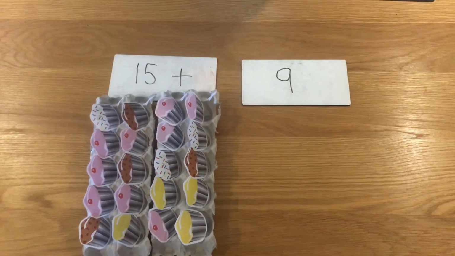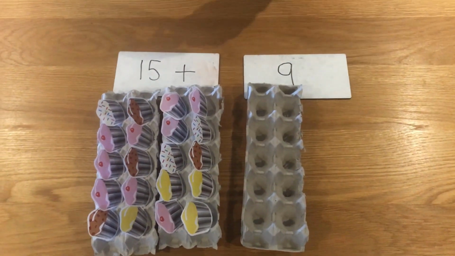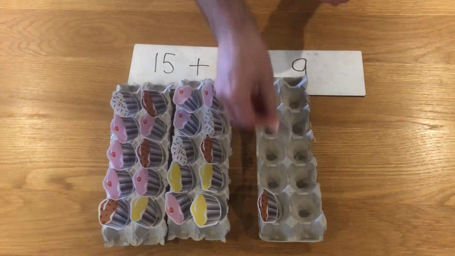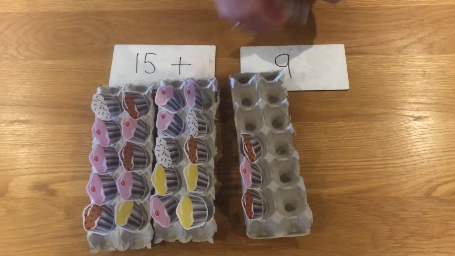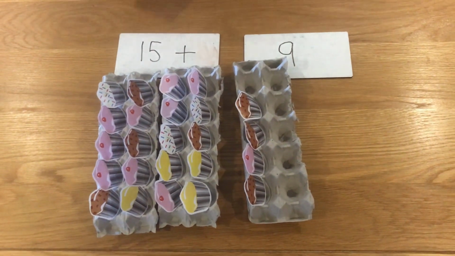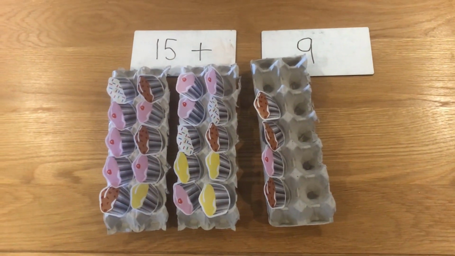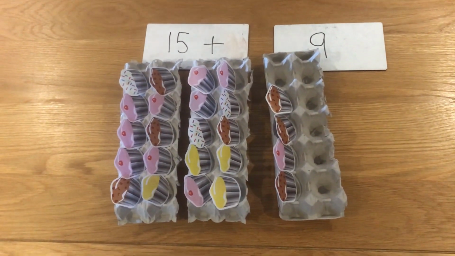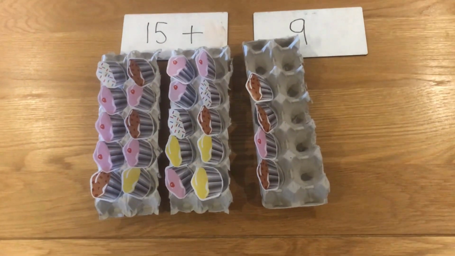That's 5 cakes, which now gives us another box. We're now up to 20. We'll bring a new box out. We'll keep counting. 6, 7, 8, 9. And that gives us a total of, let's just make sure, 24 cakes. Now that's obviously one way of doing it, but very, very inefficient just to keep counting on 9. We do end up though with the correct answer, which is 24.